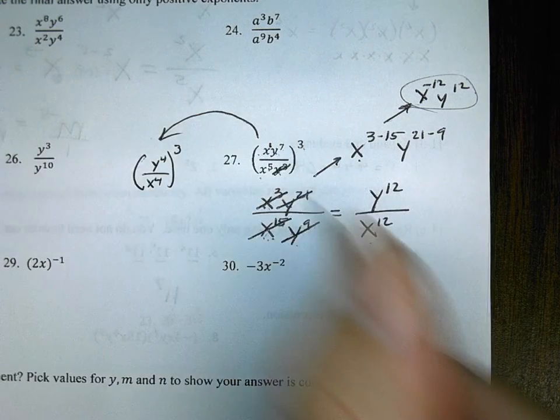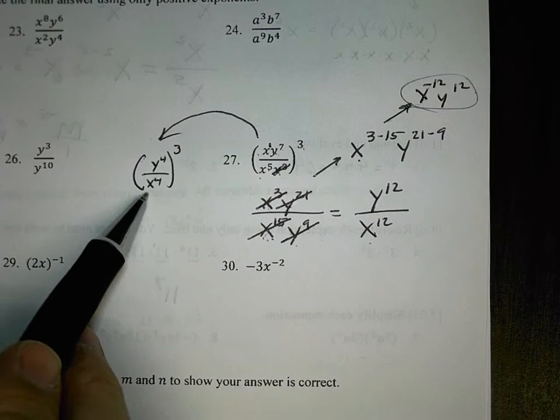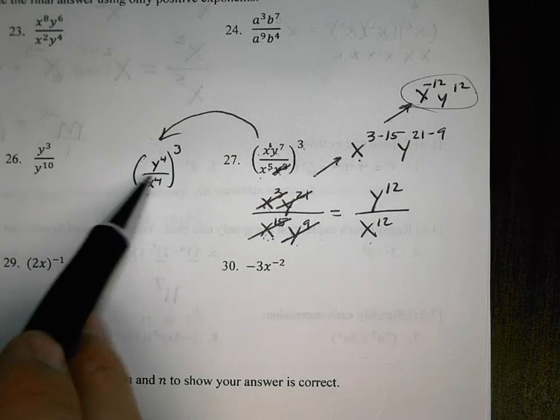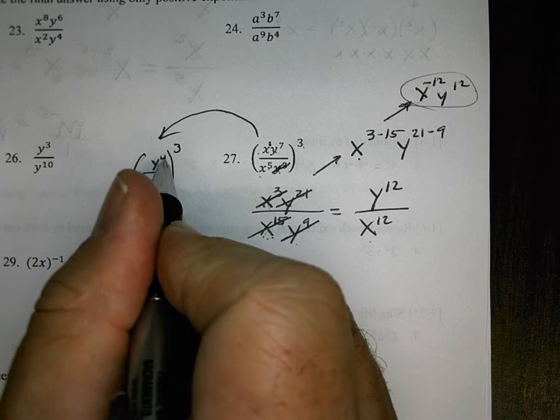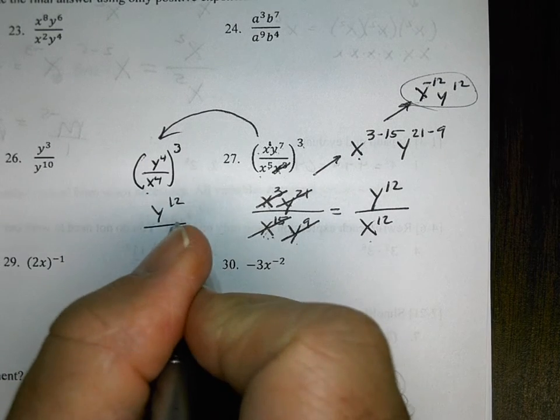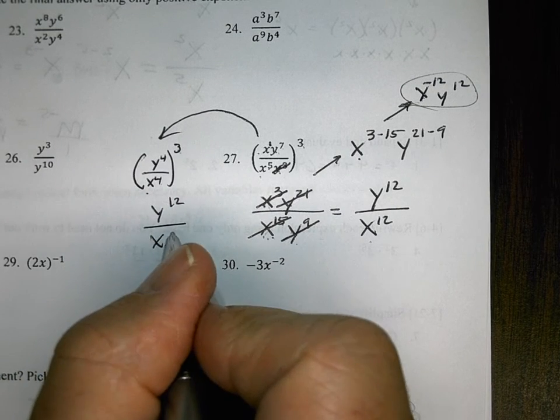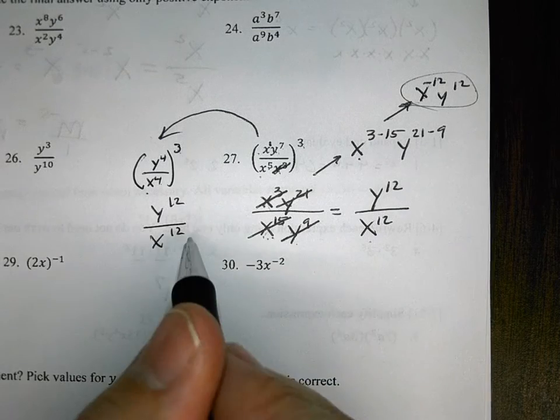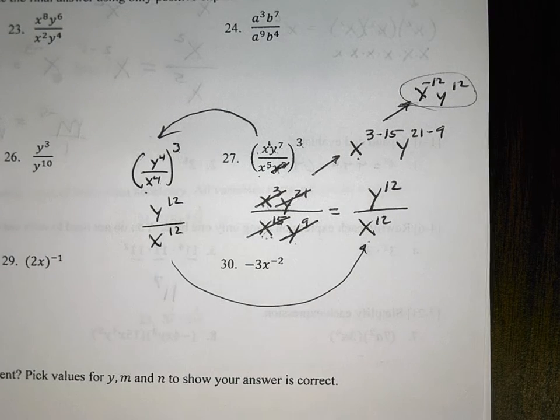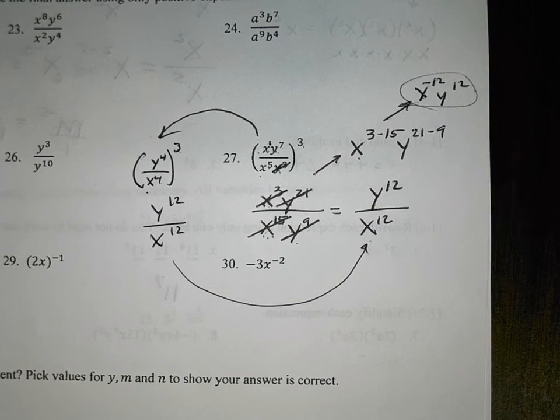And then I have y to the 4th over x to the 4th raised to the 3rd power. 4 times 3 is 12. 4 times 3 is 12. And you can see we end up with that same answer, don't we? So whether you reduce the inside first and then raise it to that power, or whether you raise the power and then reduce, it's up to you.